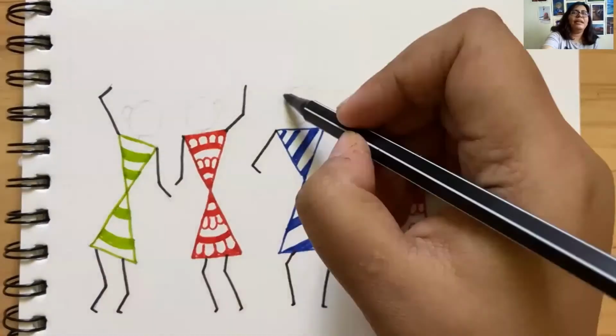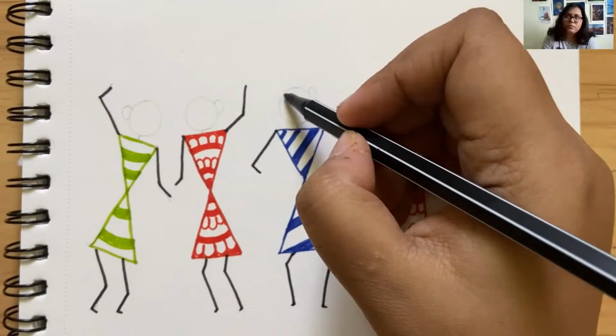Everybody quickly complete the bordering part and then we'll move on to the heads, the final portion.